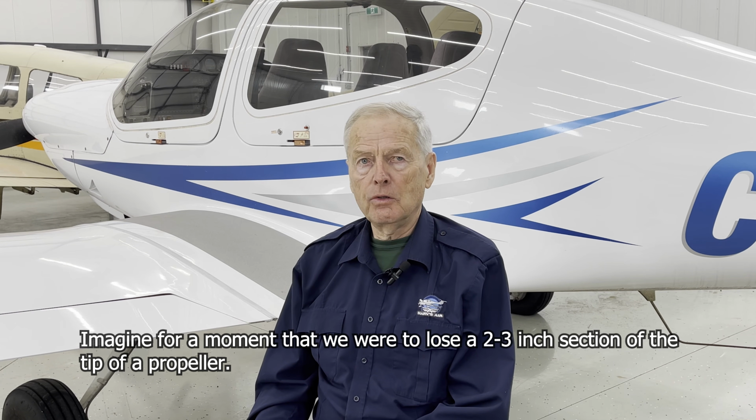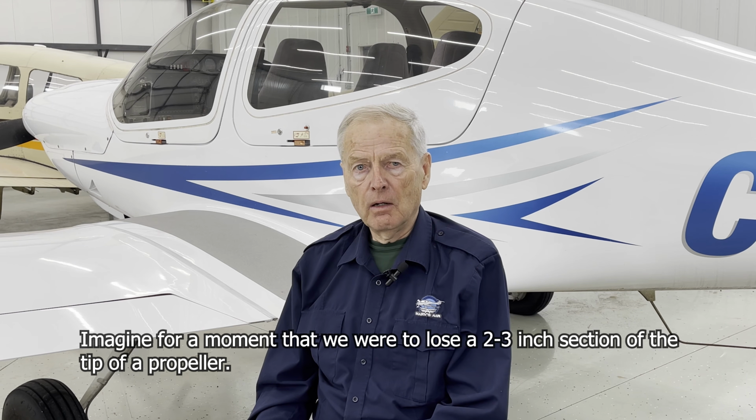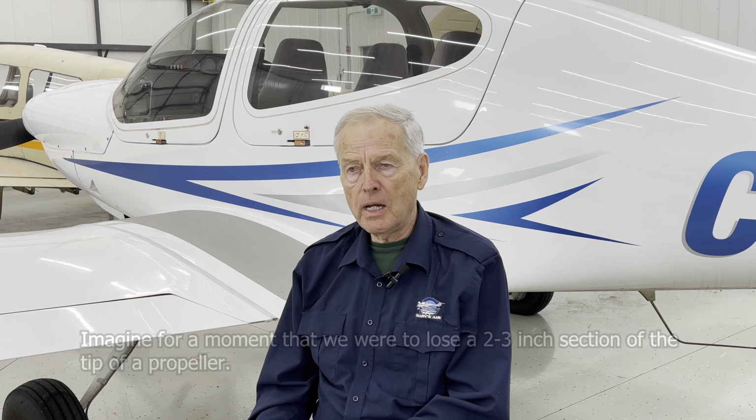Further to our discussion on vibration, or I guess we didn't discuss vibration, but a noise perhaps. Part of the pre-flight inspection has us carefully looking at the leading edge of the propeller blades. Think for just a moment, again, extremely rare, but it does happen. Imagine that we were to lose a 2 or 3 inch section of the tip of the propeller. Think of the imbalance that would create, and it'd be pretty catastrophic.